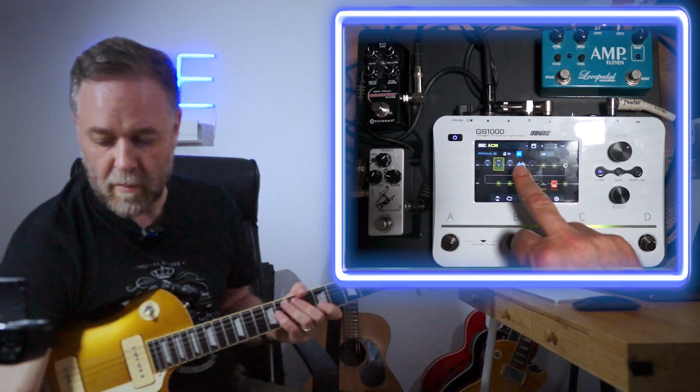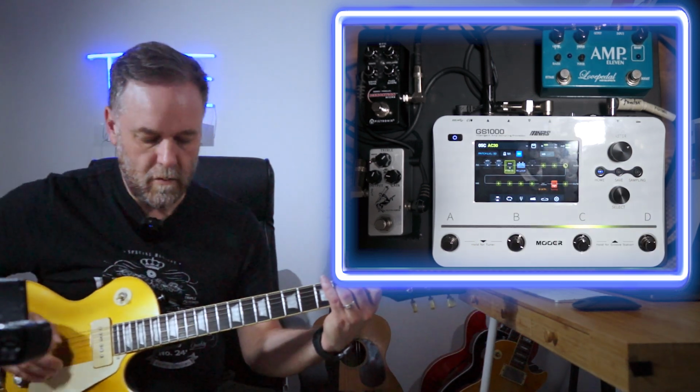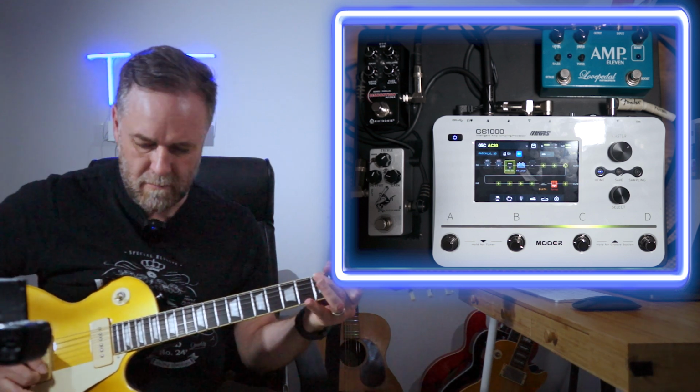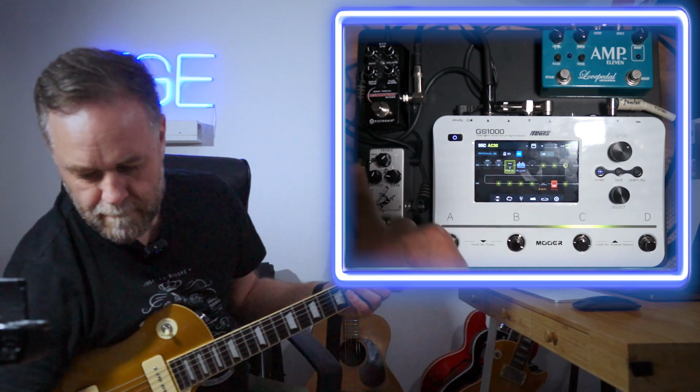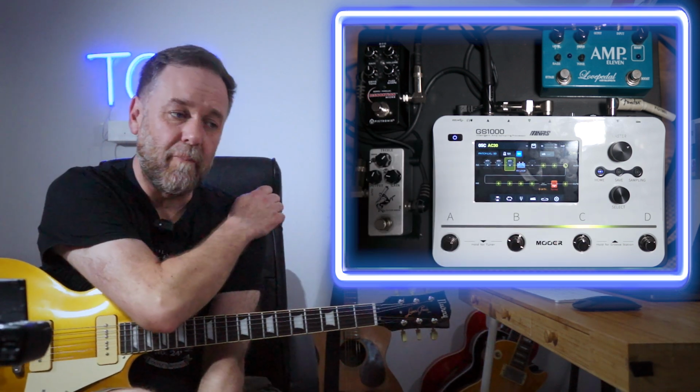That's the fuzz pedal. Here's a model of the fuzz. Really, it doesn't sound anything like it.